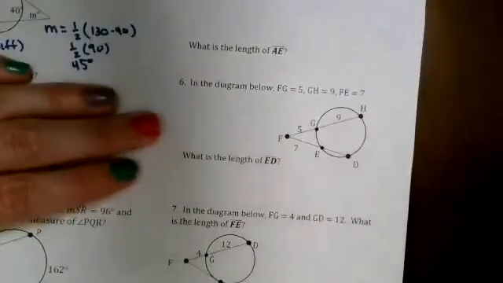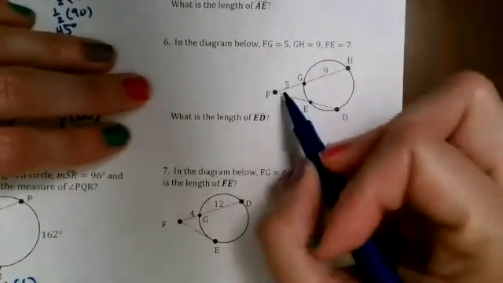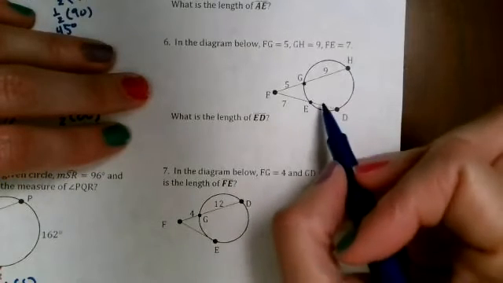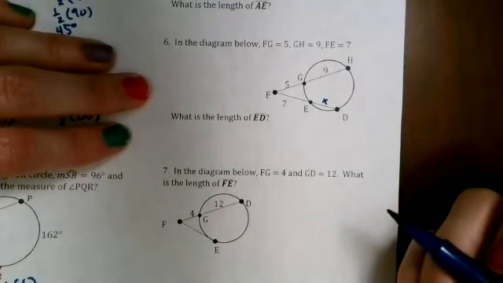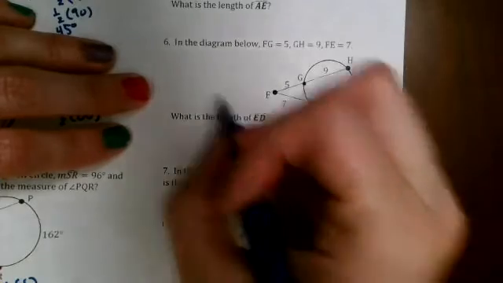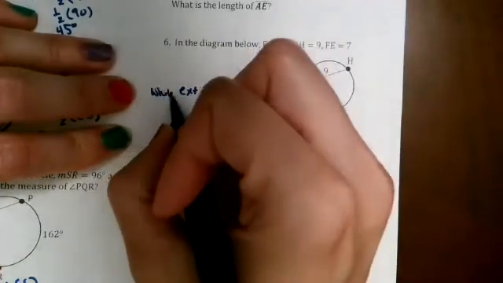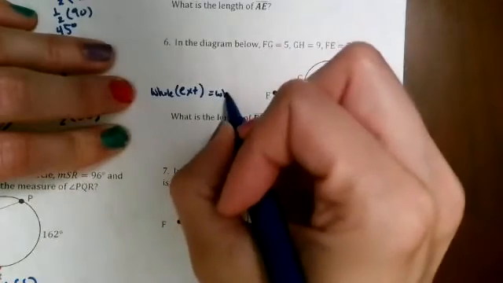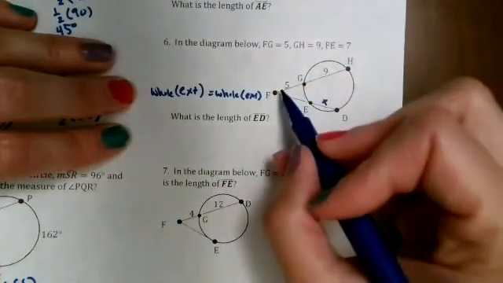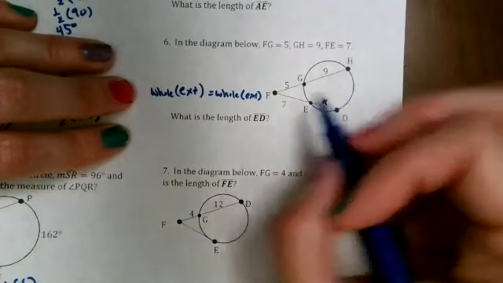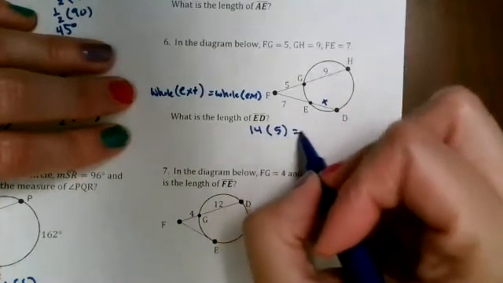All right, for number 6, we are looking at a secant and another secant. It says, what is the length of ED? So I'm going to put my x there. For secants, we do exterior. Your formula said whole times exterior equals the whole times the exterior. So this whole thing is 14. This exterior is 5.